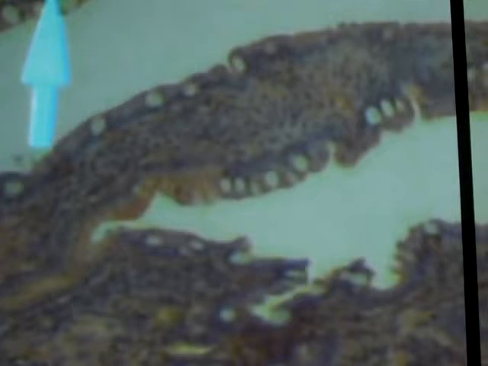Once you start seeing goblet cells, we know we're in our small intestine epithelium. So this would be the duodenum. One reason we know that is because it's attached to the stomach. So that's one thing we're looking for: there's a transition from the stomach epithelium to the epithelium of the small intestine.